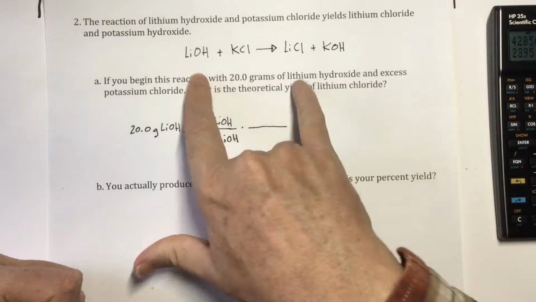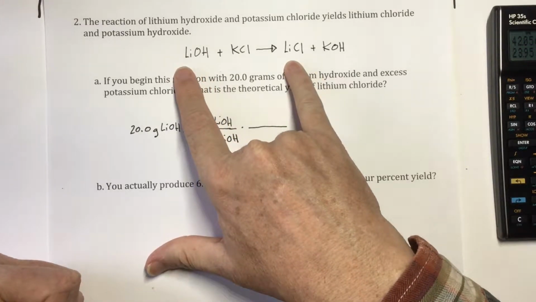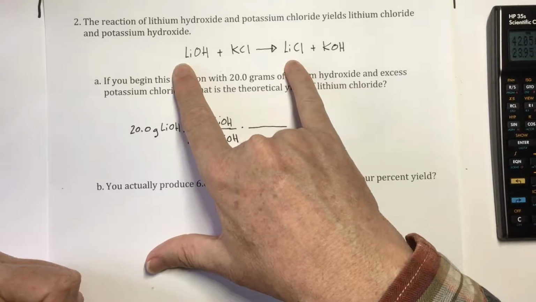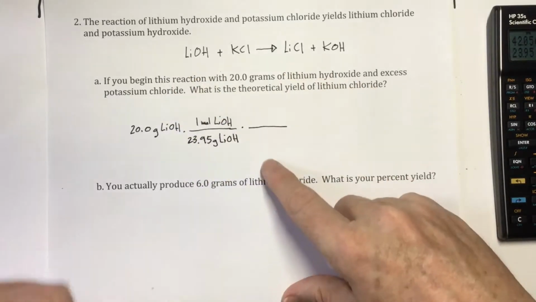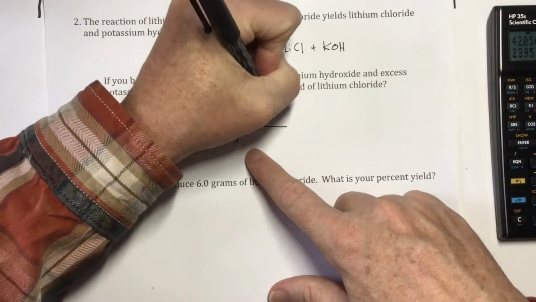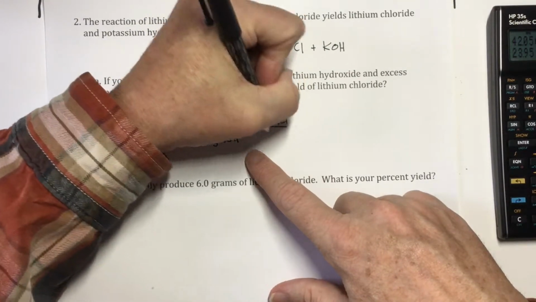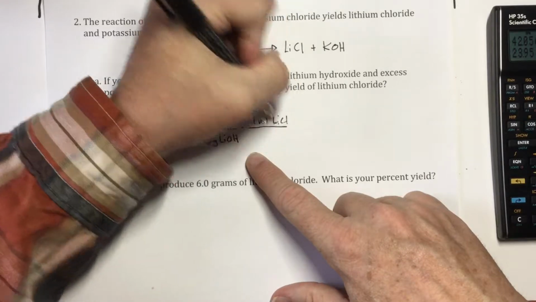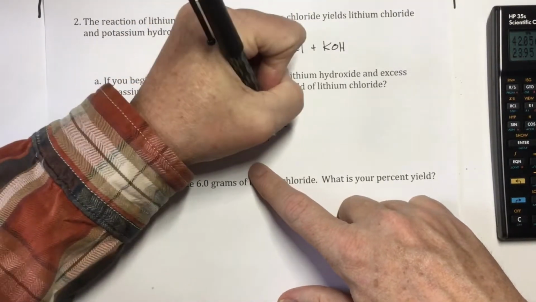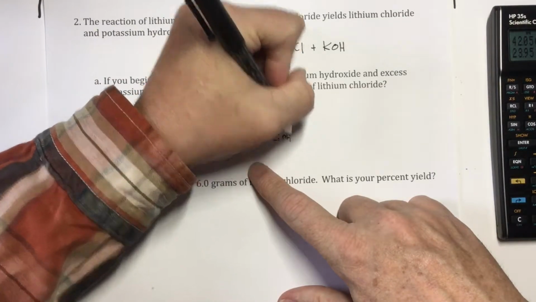Now I'm trying to get to lithium chloride, so I need to jump my yield here. And I can do that using my mole ratios. This tells me that 1 mole of lithium hydroxide is equivalent to 1 mole of lithium chloride. So up here I will put 1 mole of lithium chloride, and down here I will put 1 mole of lithium hydroxide.